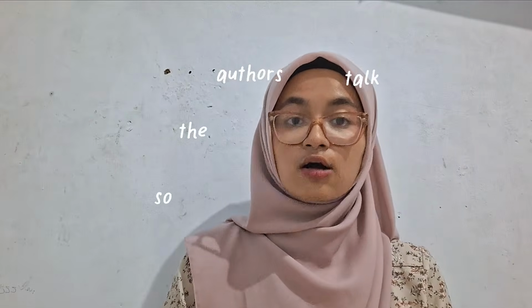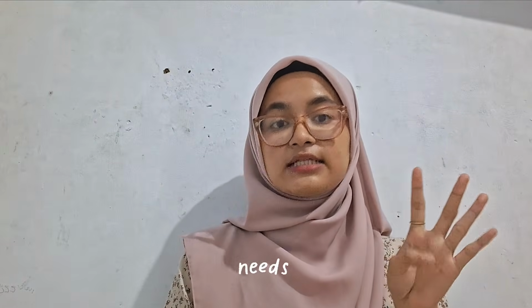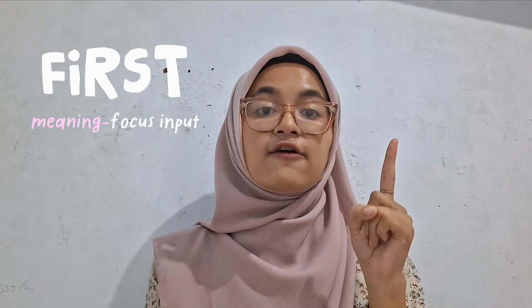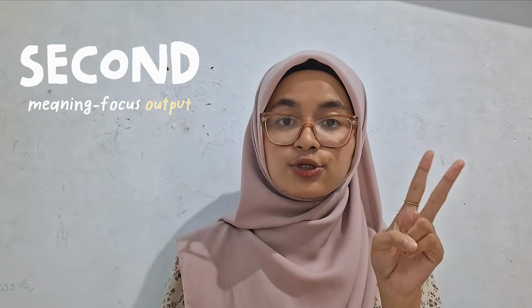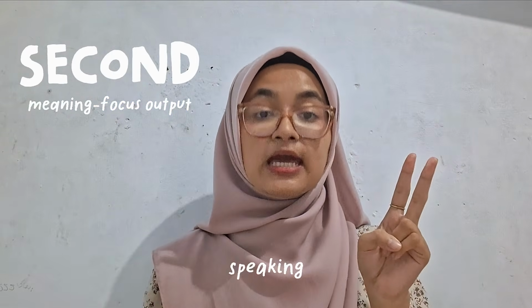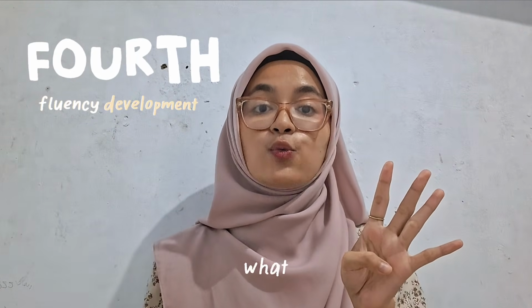So the authors talk about four strands. First, meaning focused input, learning through listening and reading. Second, meaning focused output, learning through speaking and writing. The third one is language focused learning, so students' deliberate study of grammar and vocabulary. The fourth one and the last one is fluency development, so students getting faster and smoother with what they already know.